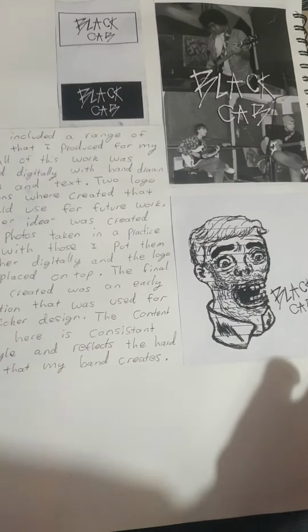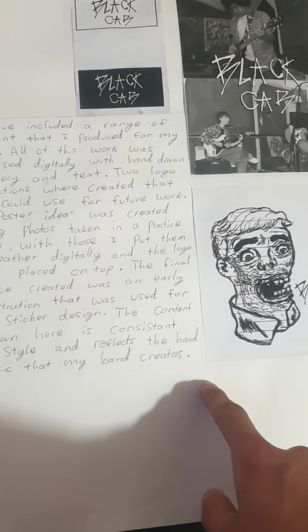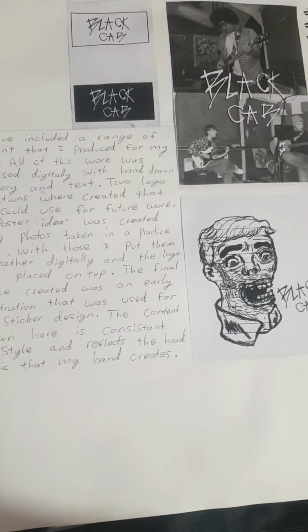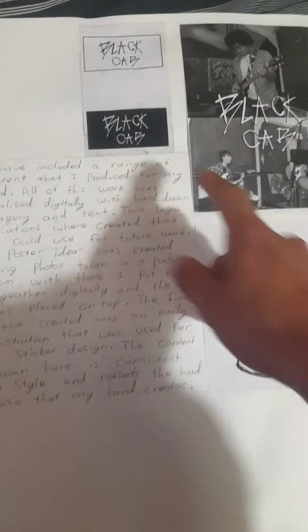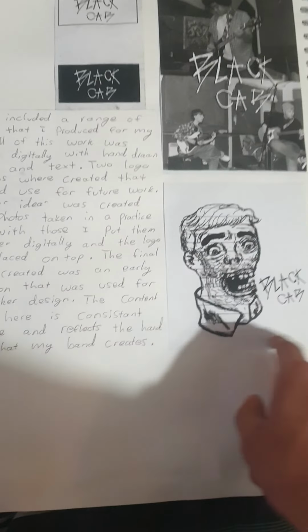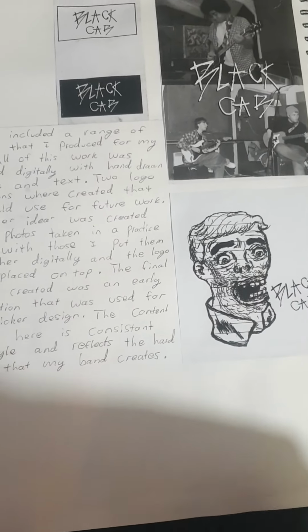And I also included some personal work that I created for my band that fit within this design methods unit. Logos, different variations, a poster idea, and a sticker idea. All of this was done by me.